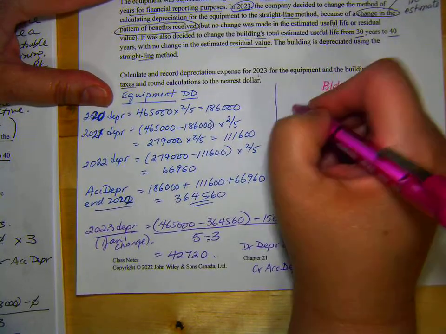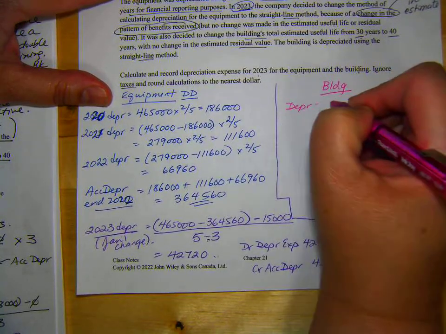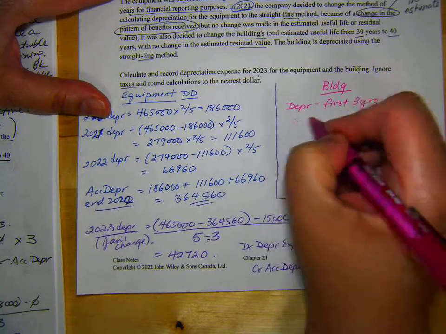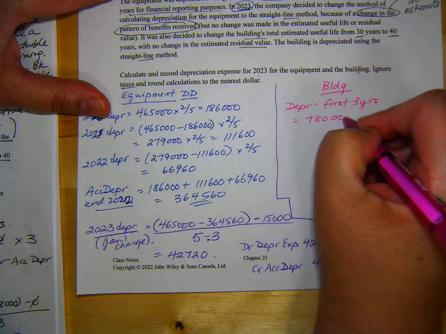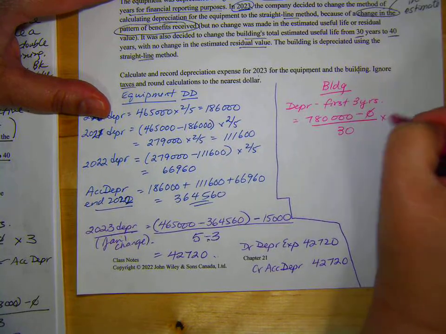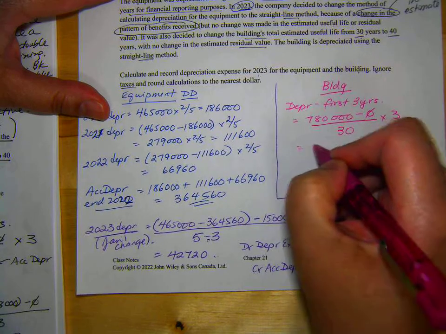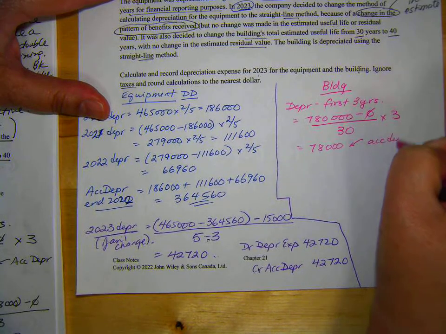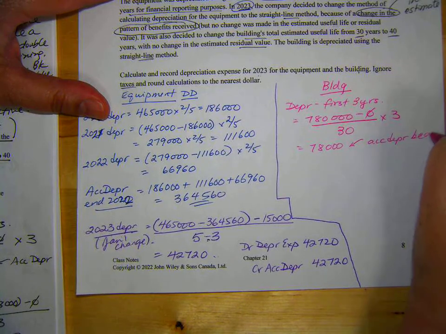So the building, depreciation for the first 3 years is 780,000 minus 0 divided by 30 times 3 is 78,000, and that's our accumulated depreciation beginning 2023.